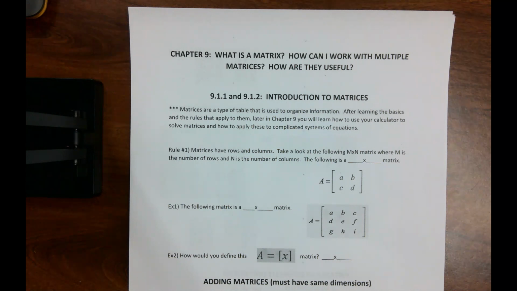After learning the basics and the rules that apply to them, later in Chapter 9, you will learn how to use your calculator to solve matrices and how to apply these to complicated systems of equations. So, with that being said, let's get started.